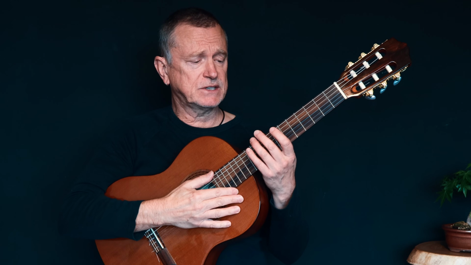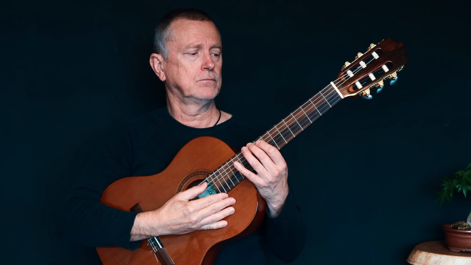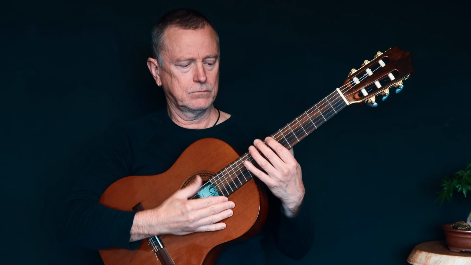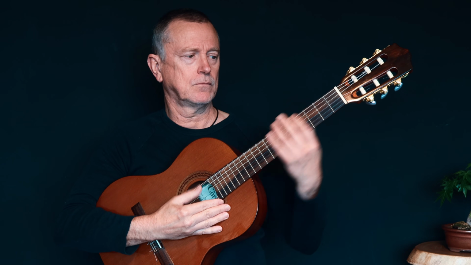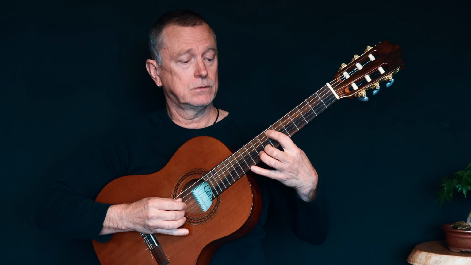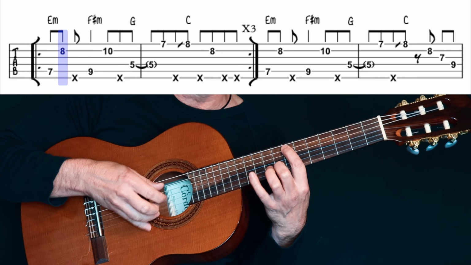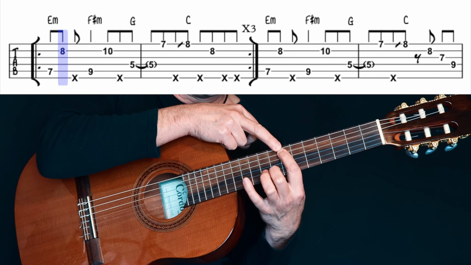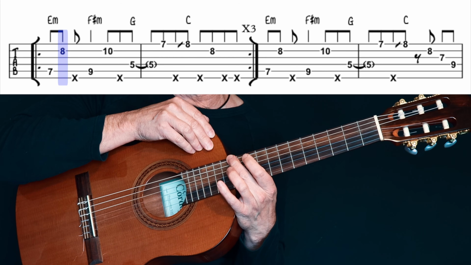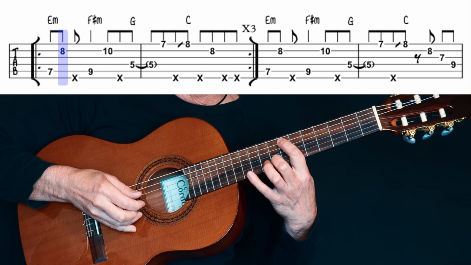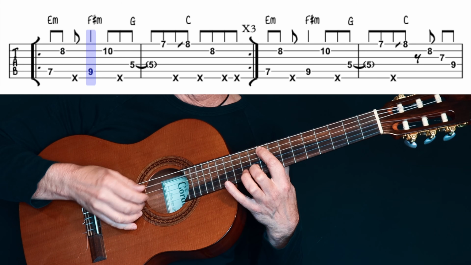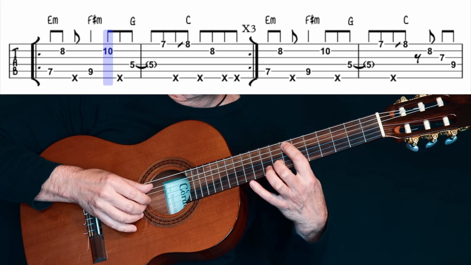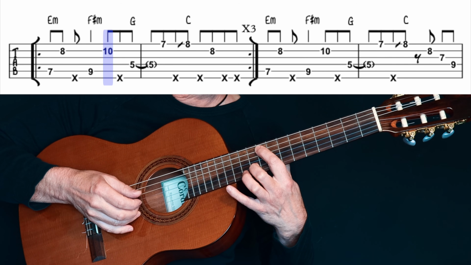Just before the middle section, it goes back to just the bass notes. So you're going. And then it goes onto the middle section. And so what happens here is we go E minor, and now we are playing on the A string 7th fret instead of the E string 12th fret, because we're moving from E minor to F sharp minor, and same shape, up 2 frets.